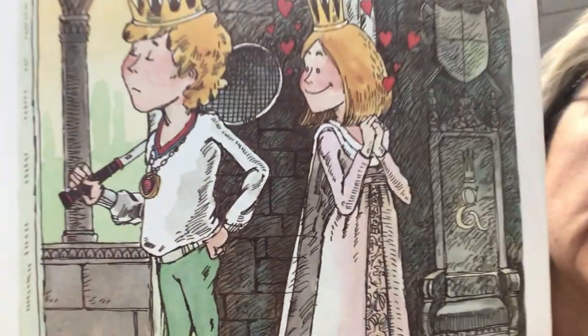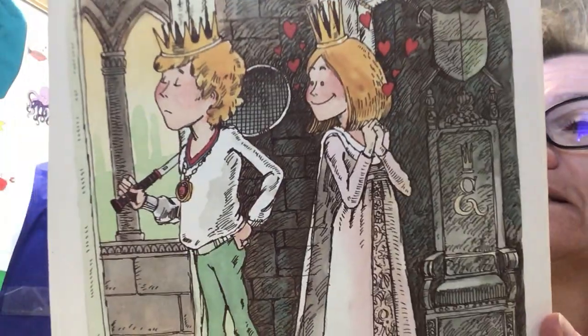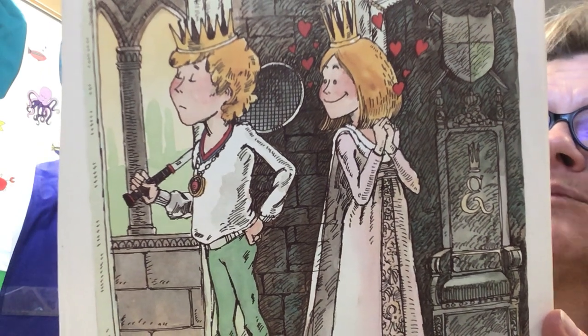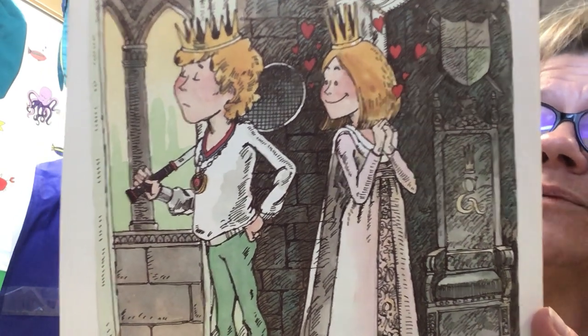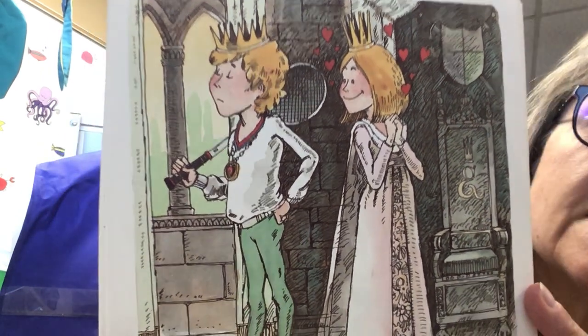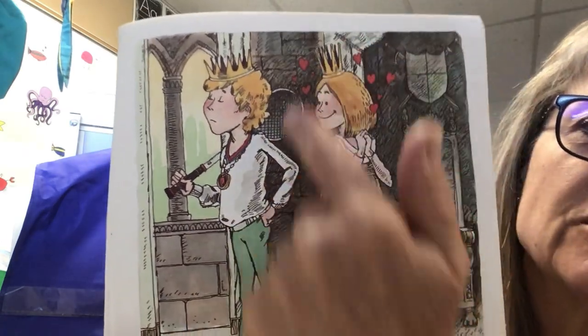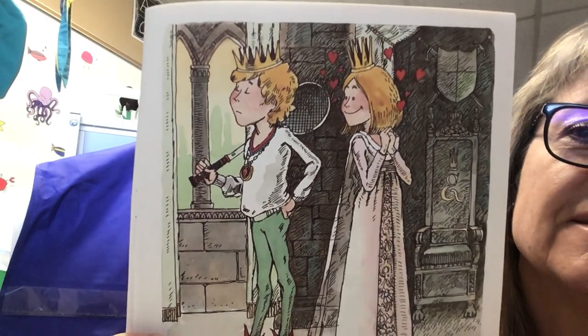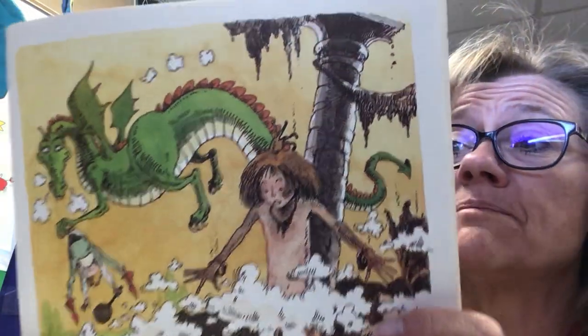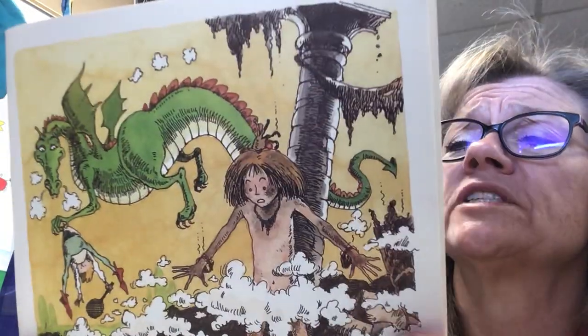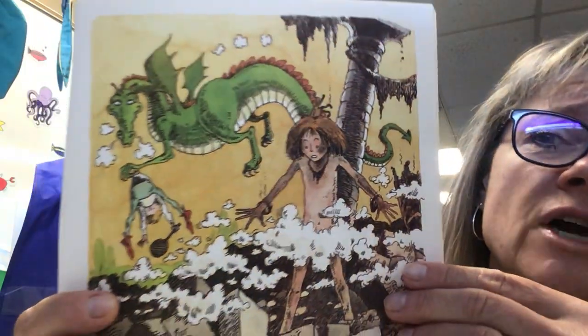Elizabeth was a beautiful princess. She lived in a castle and had expensive princess clothes. She was going to marry a prince named Ronald. Oh, look, she has little hearts around her head. Looks like she loves him. Unfortunately, a dragon smashed her castle, burned all her clothes with his fiery breath, and carried off Prince Ronald. Oh my goodness.